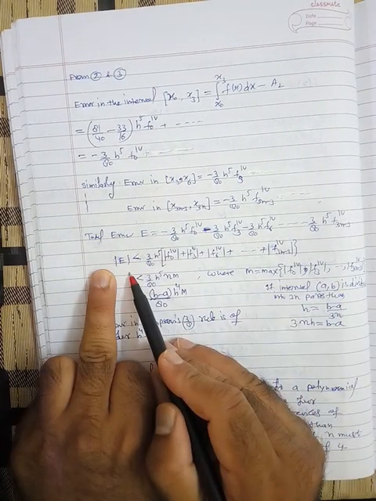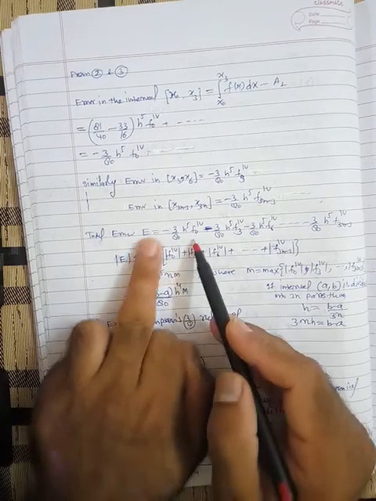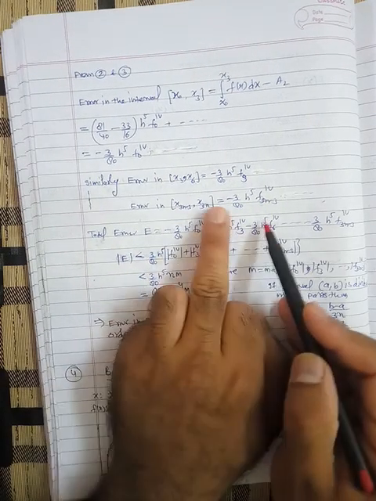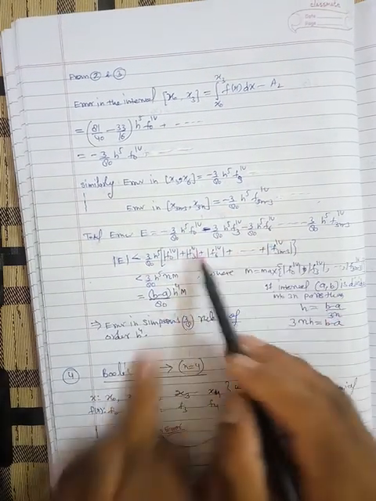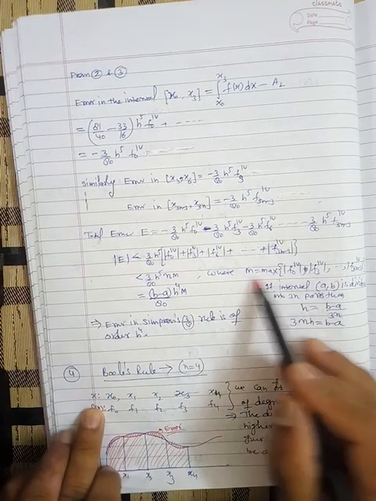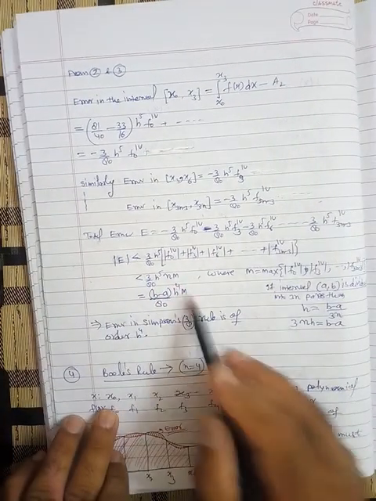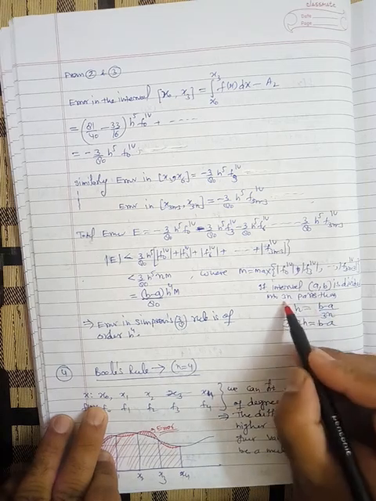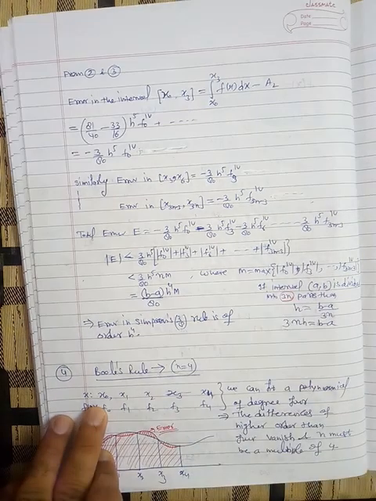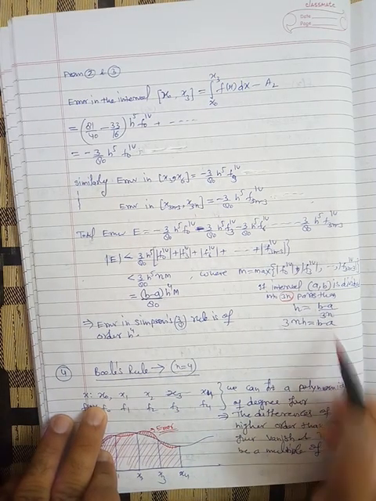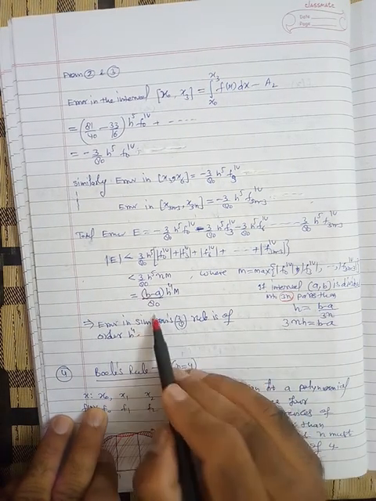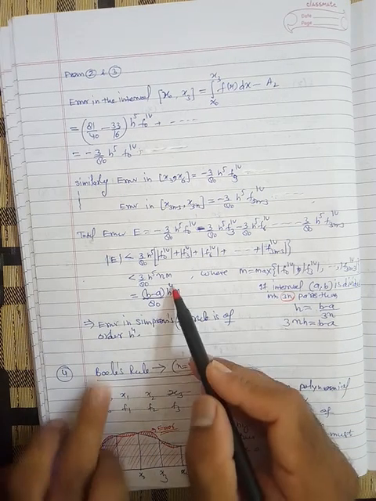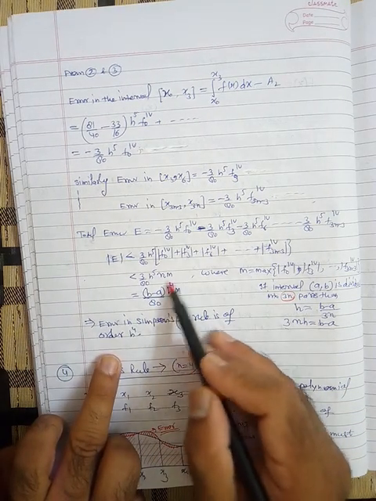So maximum error is magnitude of E, which is less than or equal to 3 by 80 h5 magnitude of this quantity f0, magnitude of f3, magnitude of x6. Suppose this is a maximum m. M is the maximum one. So this, and finally replace nh by b minus a by 3, because here we are taking 3n parts. Fine. So just replace by 3.